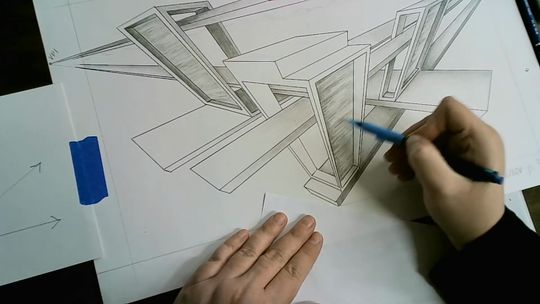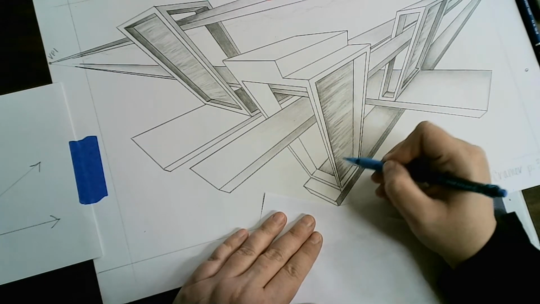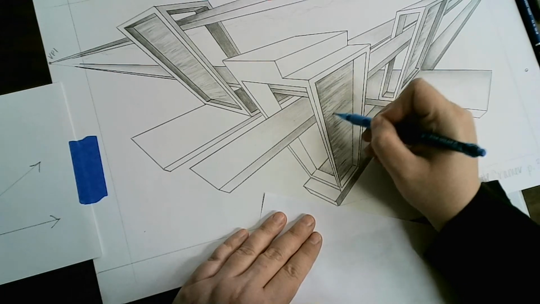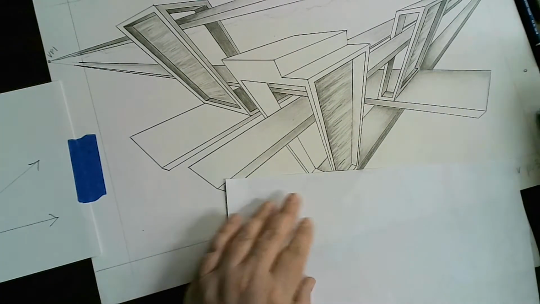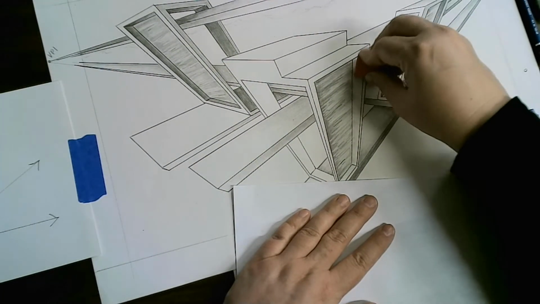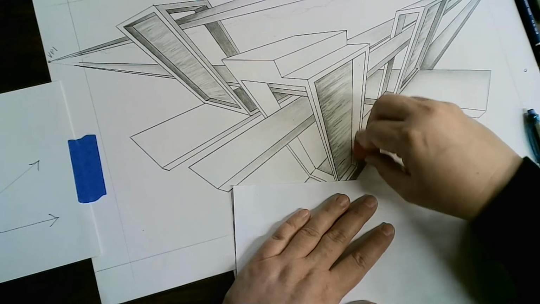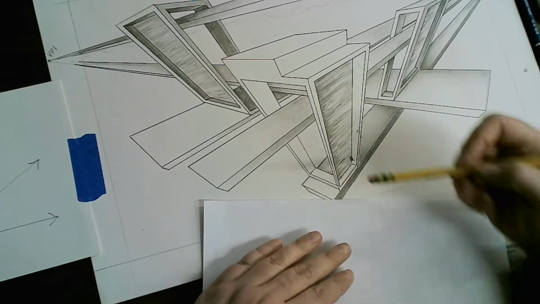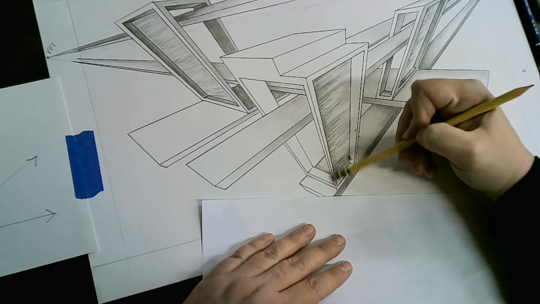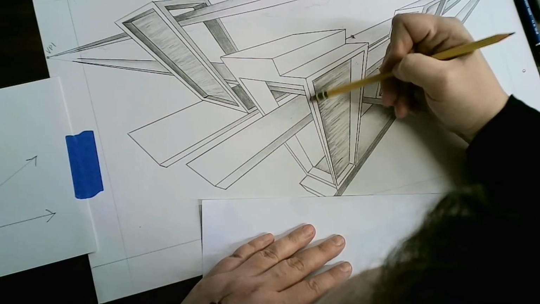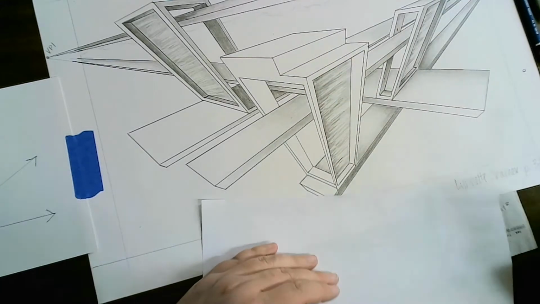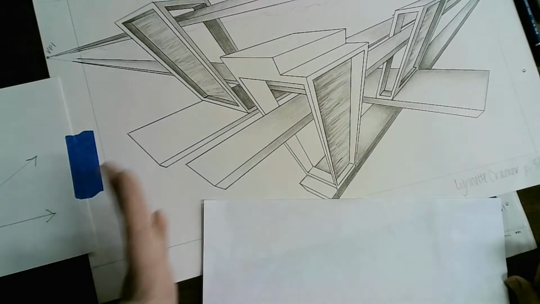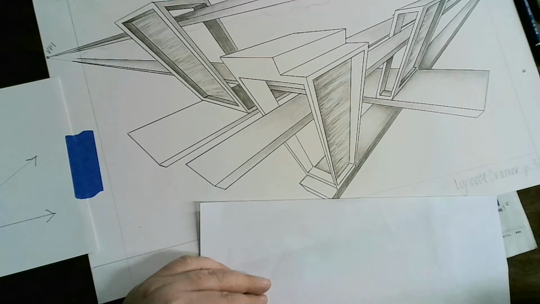Some long, some short. Then I'm going to clean up. Clean up as you go for craftsmanship. So that's one thing you can do for good craftsmanship. Clean up as you go, do the glass first, then you don't have to be so concerned about your edges.